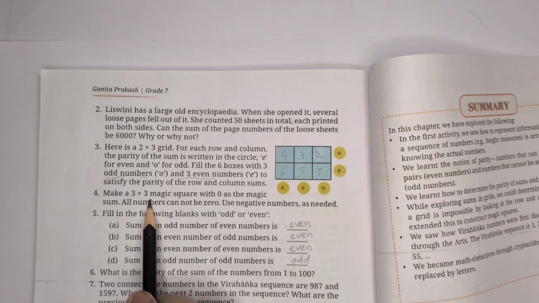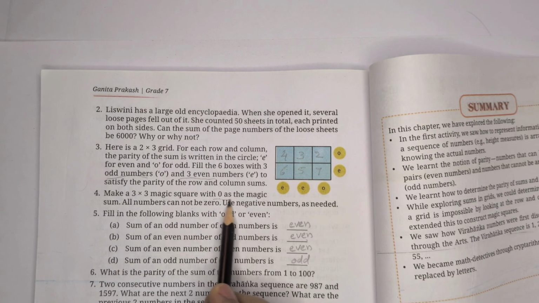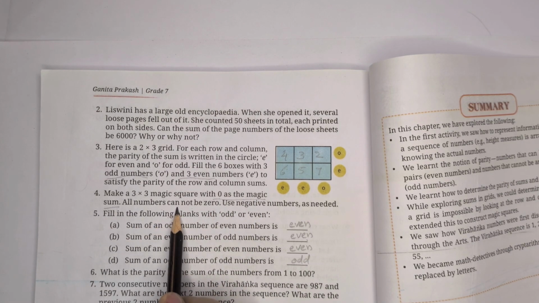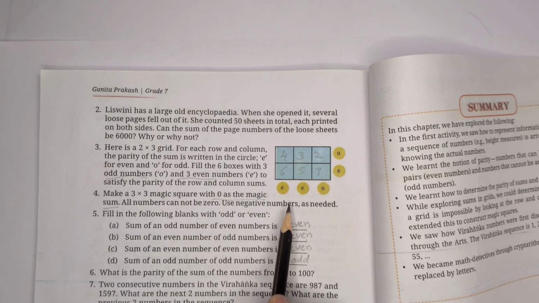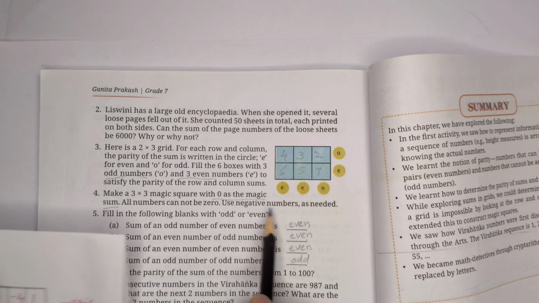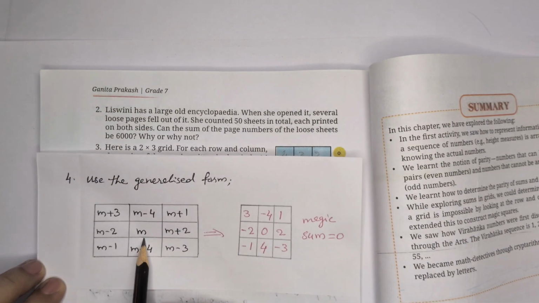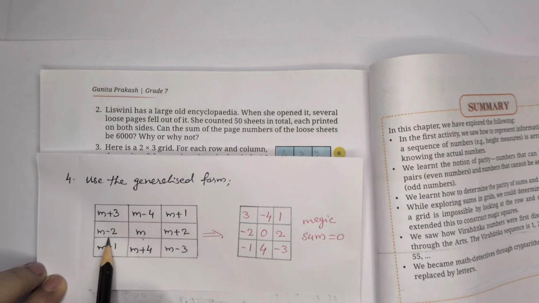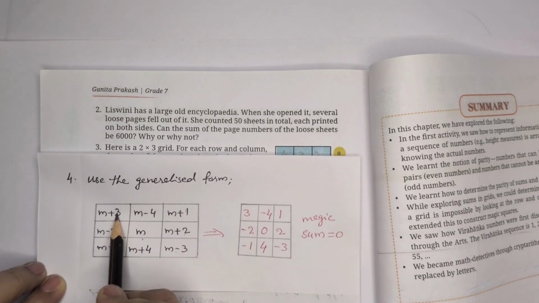Question number 4. Make a 3 by 3 magic square with 0 as the magic sum. All numbers cannot be 0. Use negative numbers as needed. So from the generalized form of the magic square, we can just put 0 as the center. Then we will get the remaining numbers of the square. For example, the generalized form means the middle m, right side m plus 2, left side m minus 2, top m minus 4, down m plus 4. Here m plus 1, m minus 1, m minus 3, m plus 3.